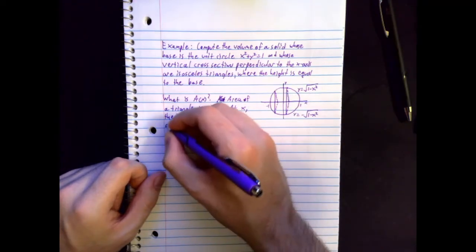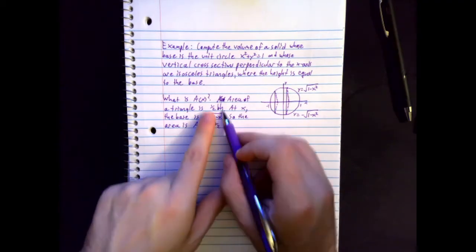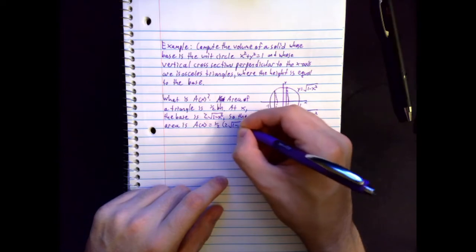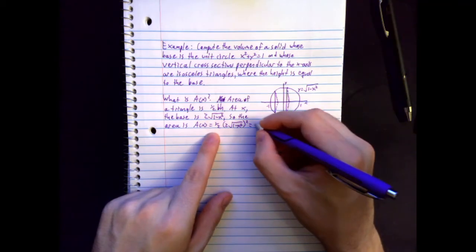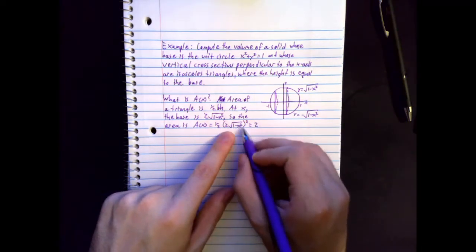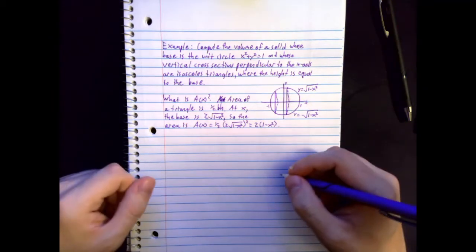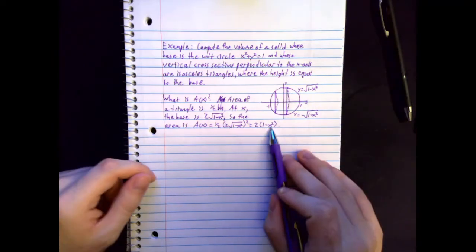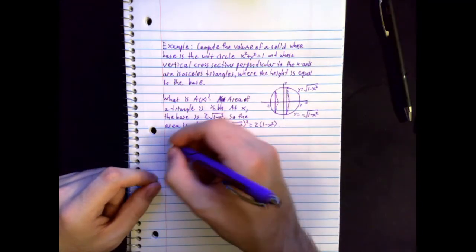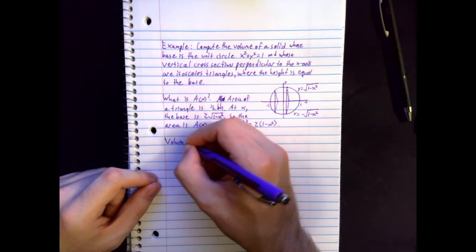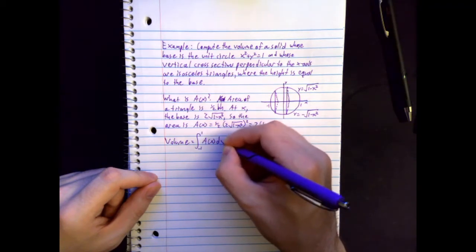So the area is A of x equals 1/2. The base and the height are the same, so I actually just square this quantity. And so the 2 squared becomes a 4, but then I divide by a 2, so this is going to be 2. And then the square root of 1 minus x squared quantity squared is just 1 minus x squared. Okay? And now all I need to do is integrate this cross-sectional area from -1 to 1. So the volume is the integral from -1 to 1 of A of x dx.